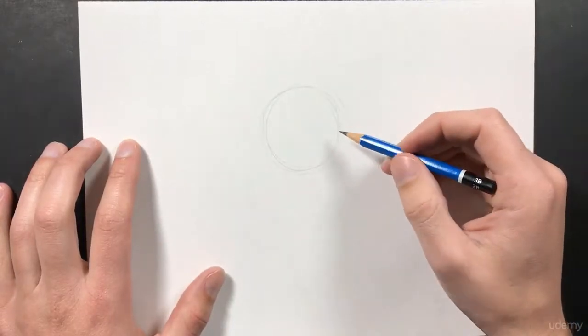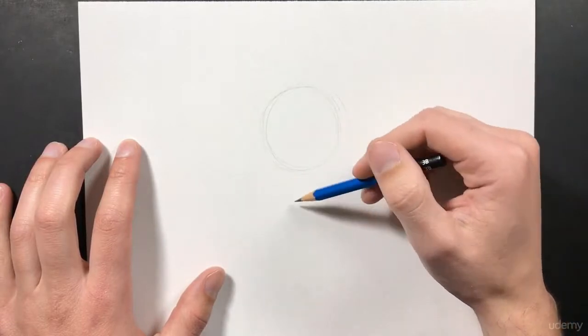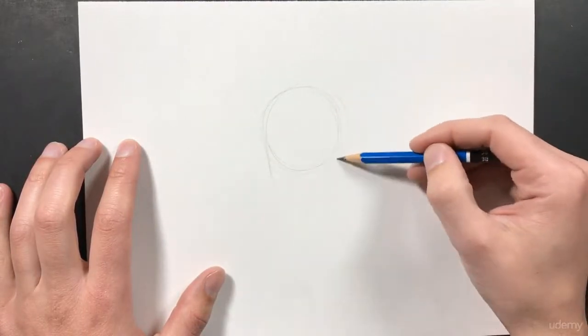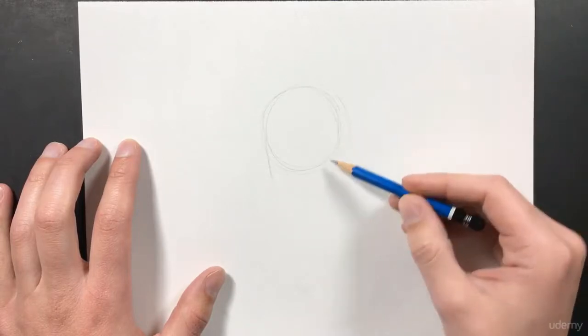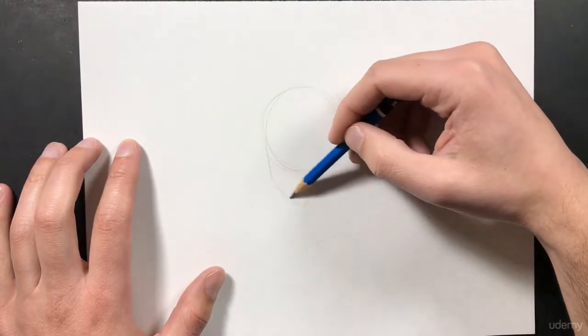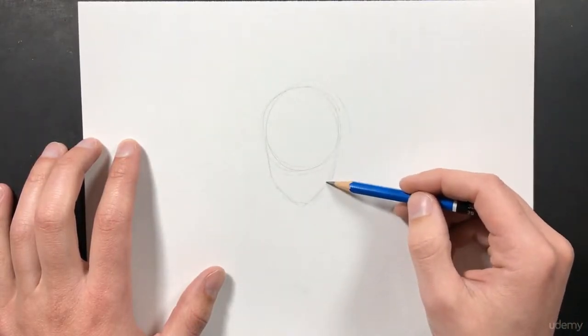Then the second shape is going to be the jawline, and the jawline is basically made out of a square and a triangle. Only the square tapers off a little bit, like so. And then there's a pointy triangle end to that square. Just like so. And depending on the person you're drawing, the jawline might be different.